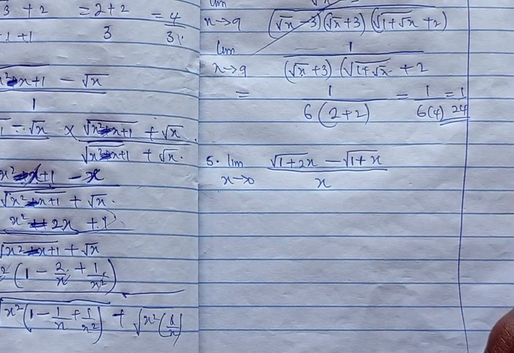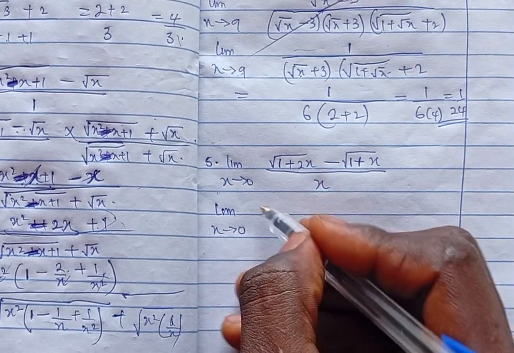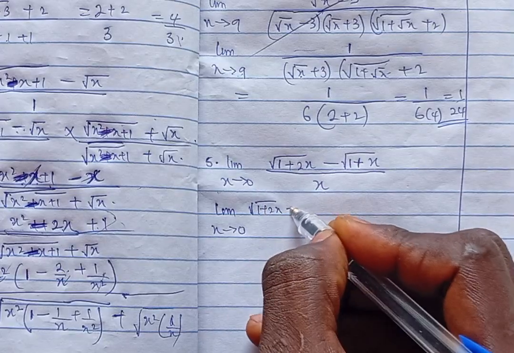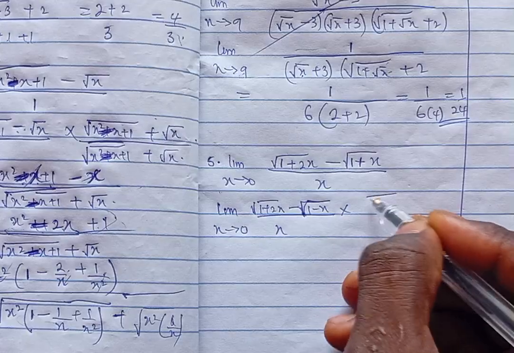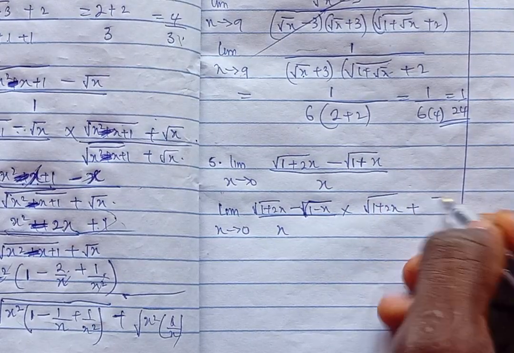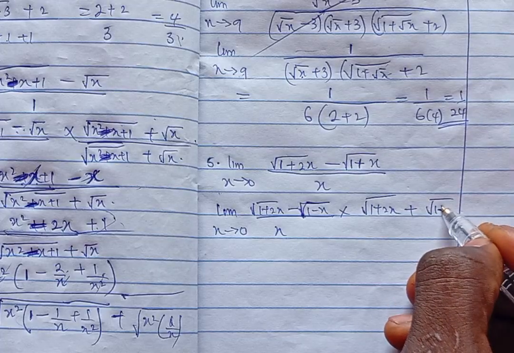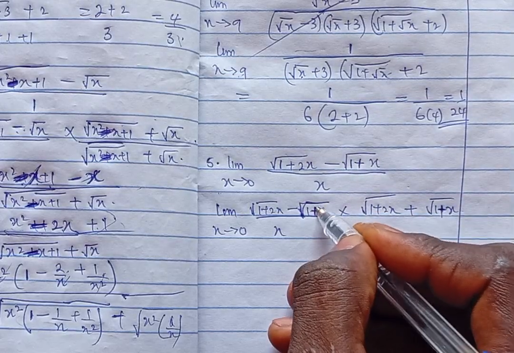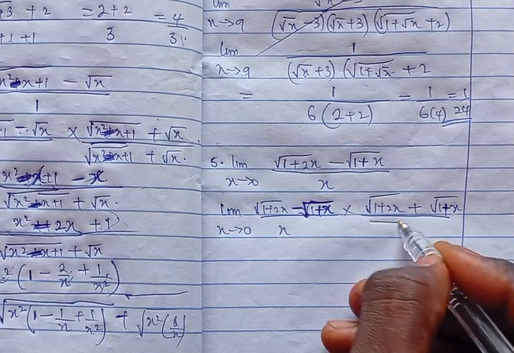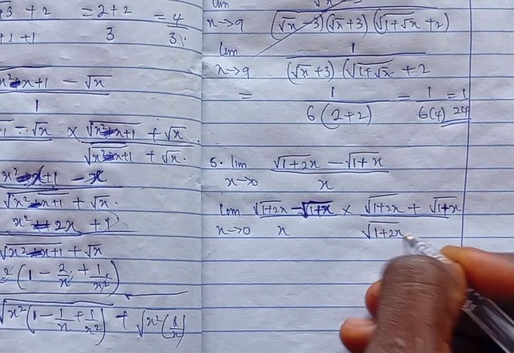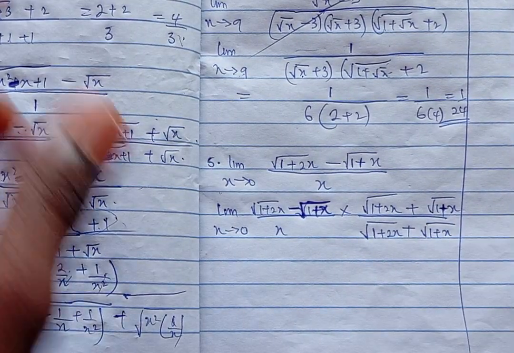So this is another question for you. Here you have to rationalize. Don't let us waste our time. The limit of root 1 plus 2x minus root 1 minus x, everything over x, multiply by root 1 plus 2x plus root 1 minus x, over root 1 plus 2x plus root 1 plus x. Do you get what I'm saying now?